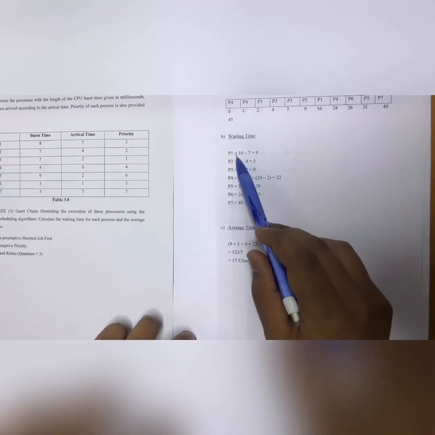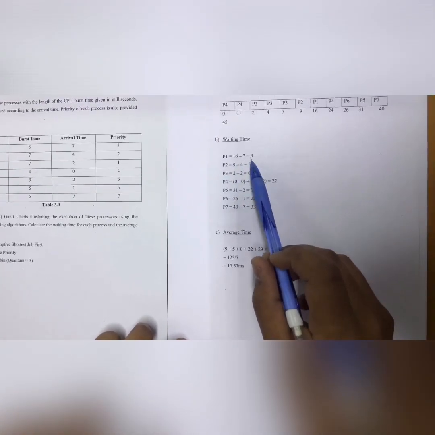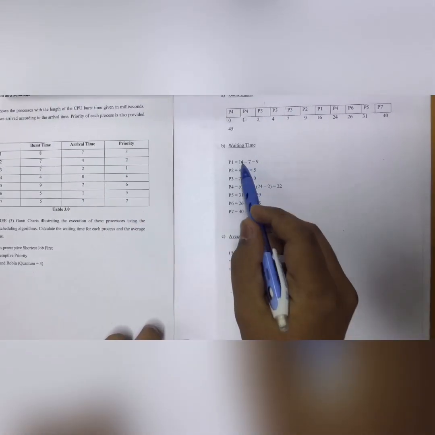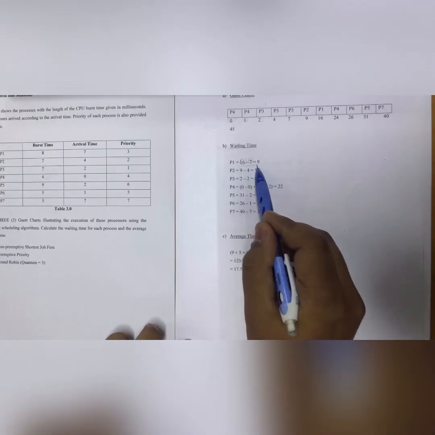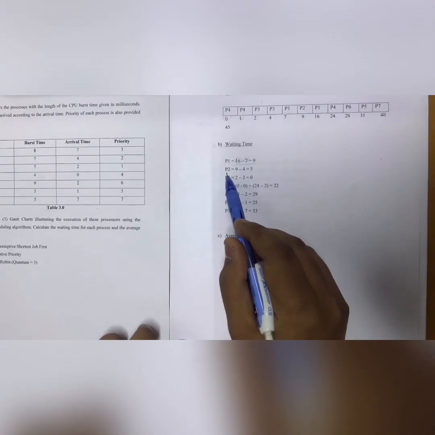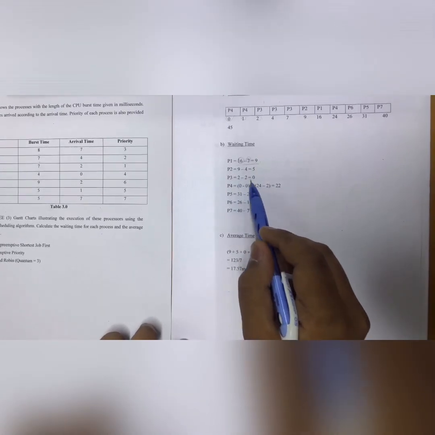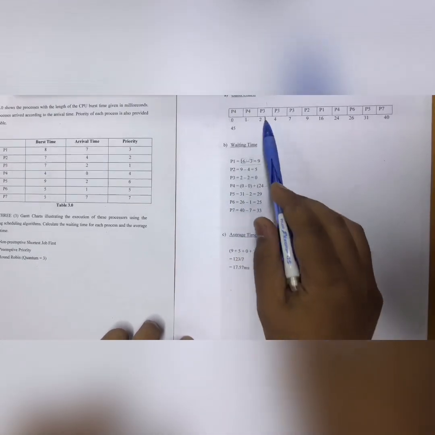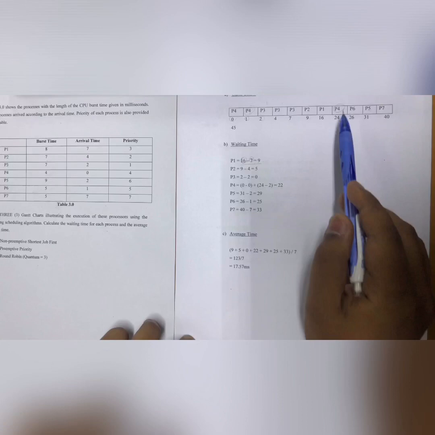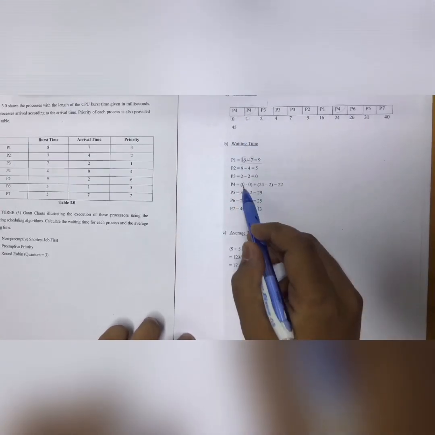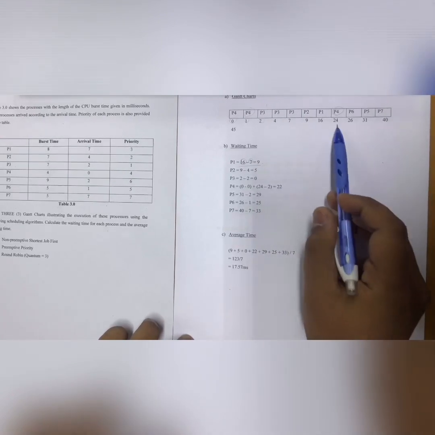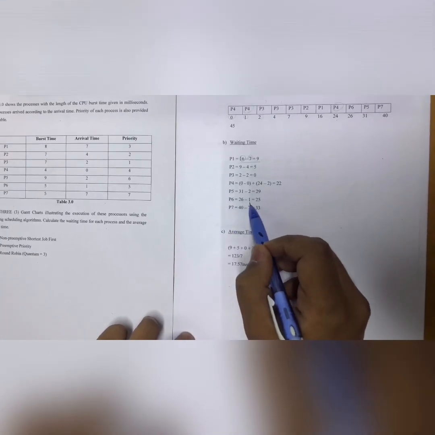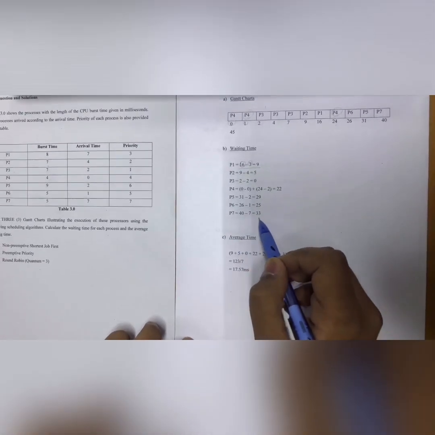As you can see, the waiting time for P1 is 16 minus 7. P1 is 16 and the arrival time here is 7. So subtract the lowest from the highest. The answer is 9. P2, 9 minus 4 is 5. P3, 2 minus 2 is 0. P4, 0 minus 0 plus 24 minus 2. As you can see, there are 2 P4s, number 1 and number 2. So the number 1 equation would be 0 minus 0 plus 24 minus 2. The answer is 22. P5, 31 minus 2 is 29. P6, 26 minus 1 is 25. P7, 40 minus 7 is 33.